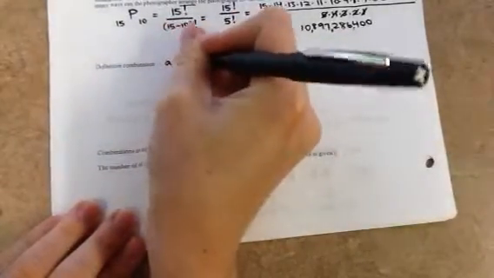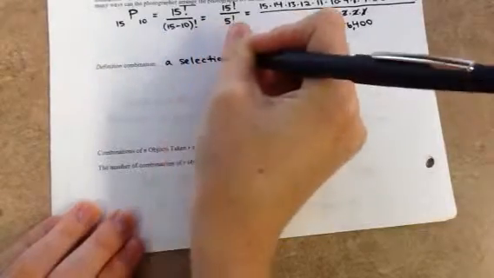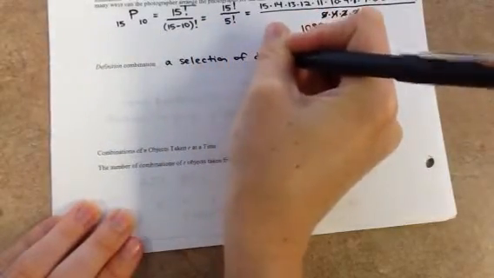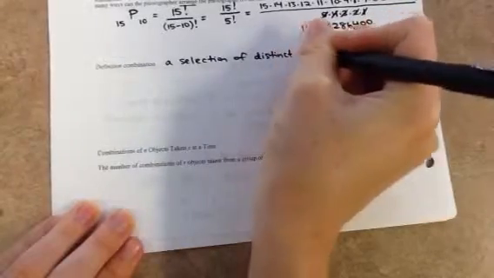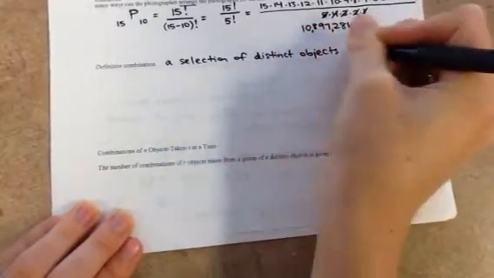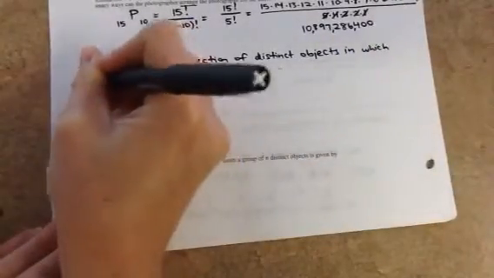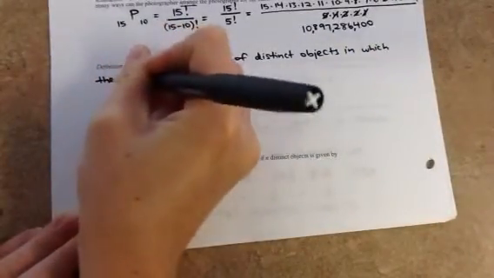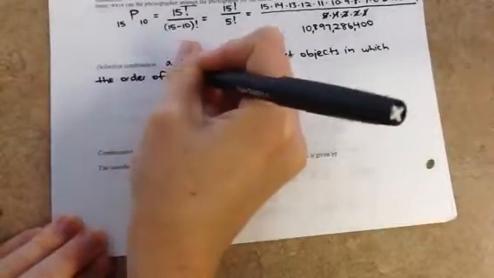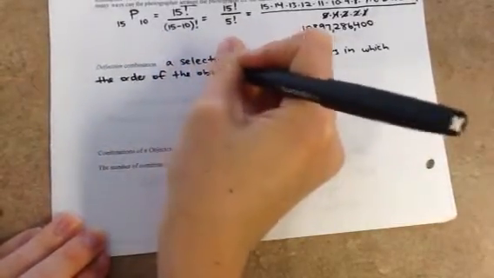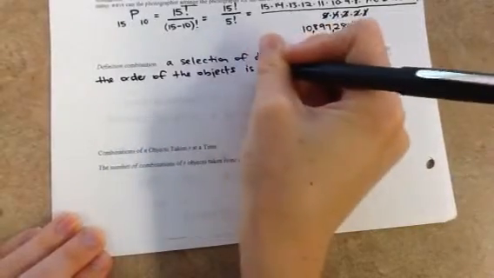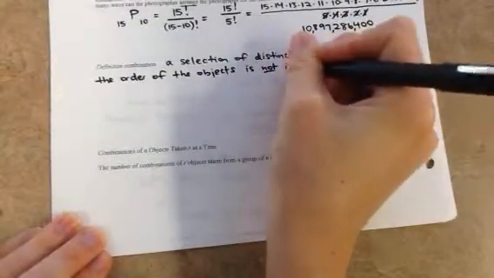Another definition here, so now the second topic that we're going to be talking about is called combinations. A combination is a selection of distinct objects in which the order of the objects is not important.